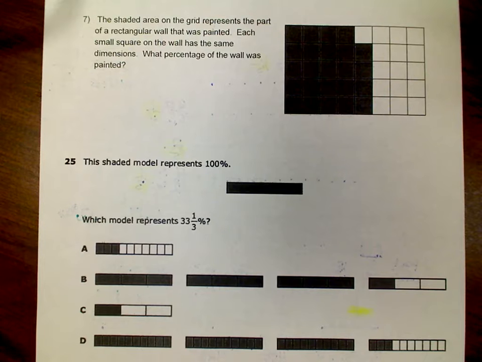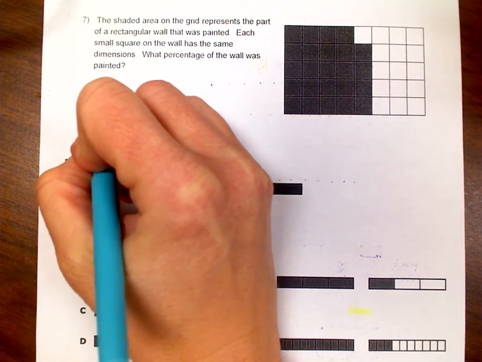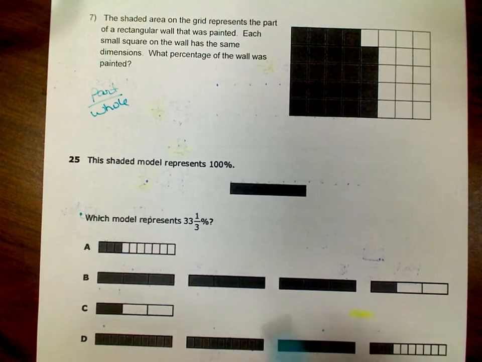Okay, number 7. The shaded area on the grid represents the part of a rectangular wall that was painted. Each small square on the wall has the same dimensions. What percent of the wall was painted? So we have part over whole. Okay, so what part was painted?